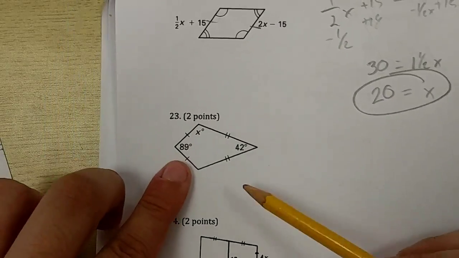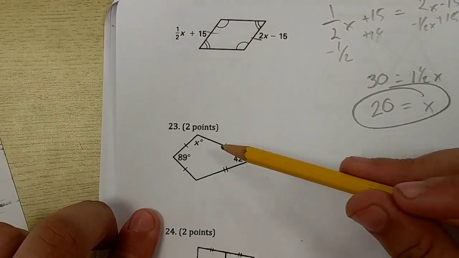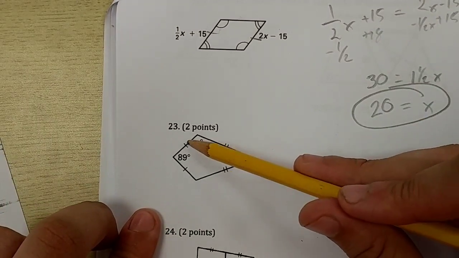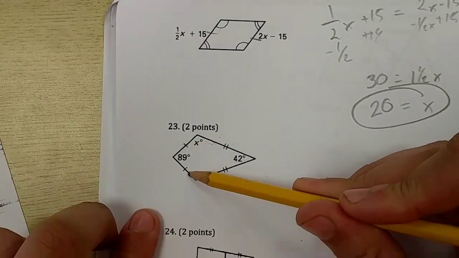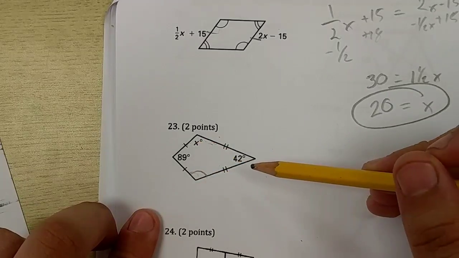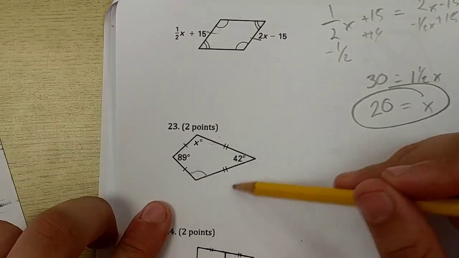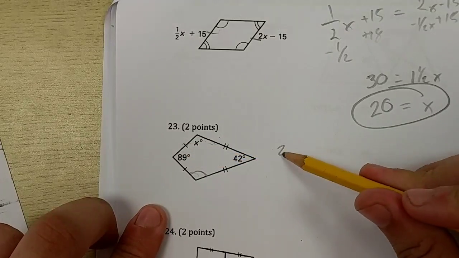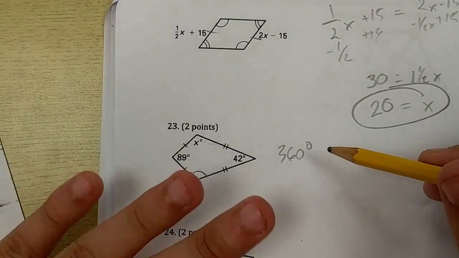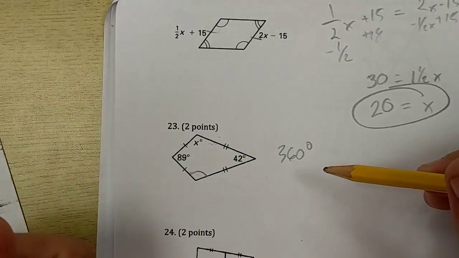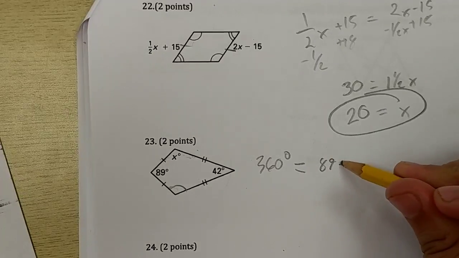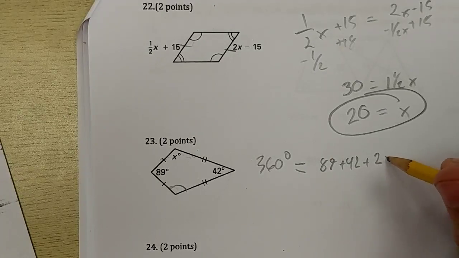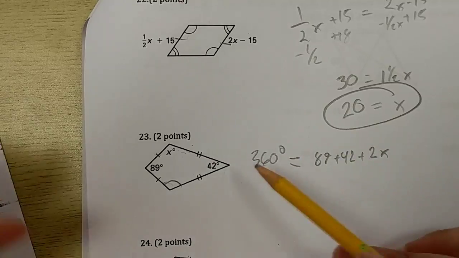So, okay, kites. Kites are funny. So x is this one, and the kite, the ones in between the two sides, are going to be in between this one. So we know a whole kite adds up to 360, because it's a quadrilateral, it's four-sided. You could use that formula from before, 2 pages ago. 360 equals 89 plus 42 plus 2x, because you have two x's here, x and x.